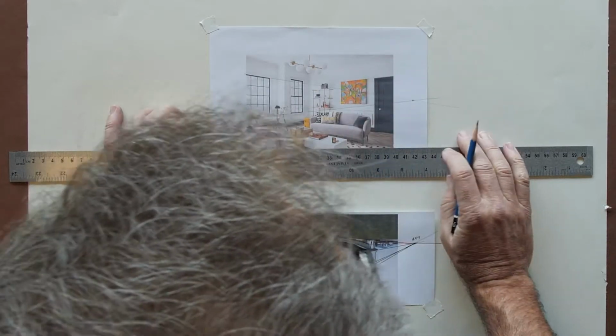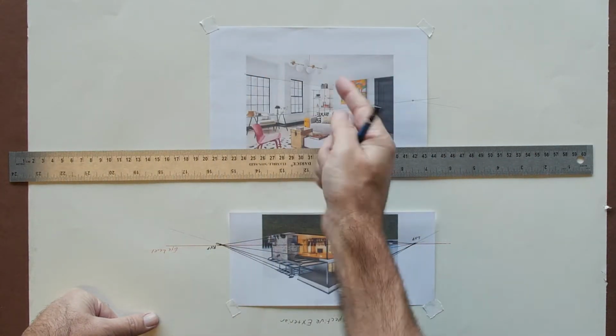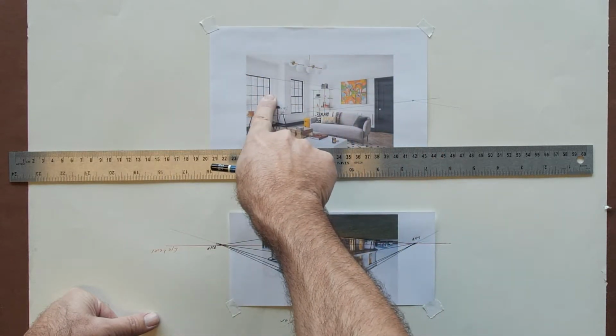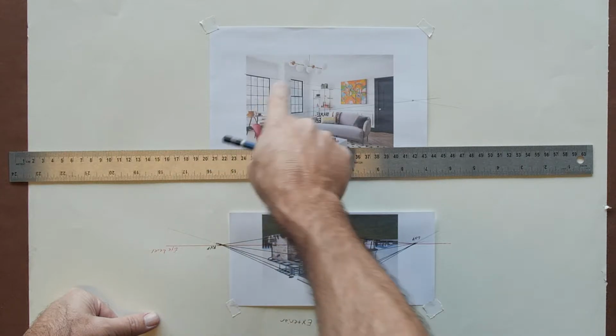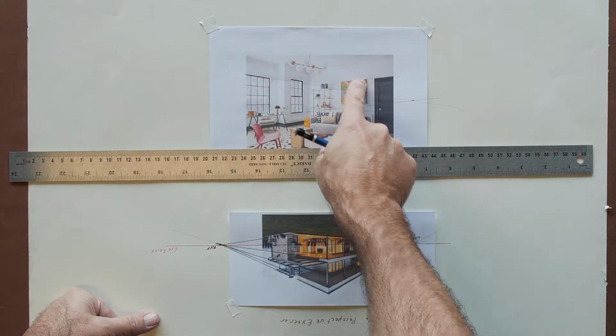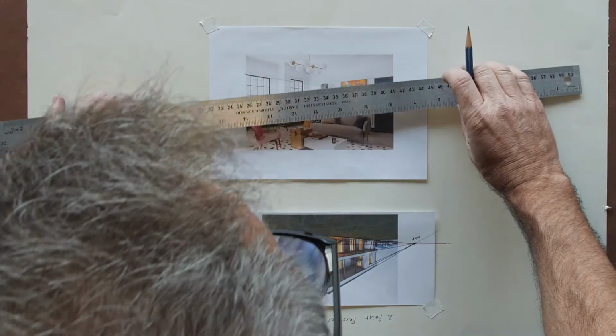And now we're going to do the wall over on this side. Now remember, because the interior is the opposite of the exterior, doing the wall on the left side goes to the right vanishing point. And when we're doing the wall on the right side, it's going to go to the left vanishing point. With the exterior, it was the opposite of that.